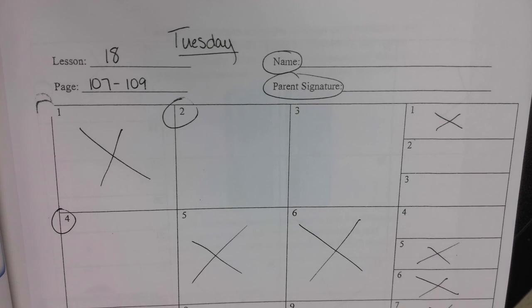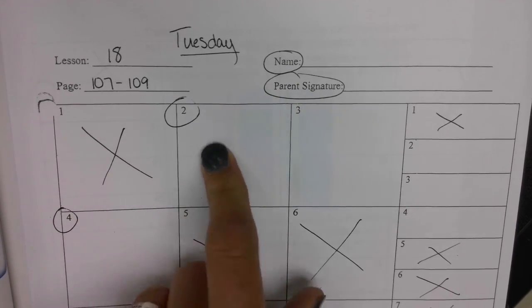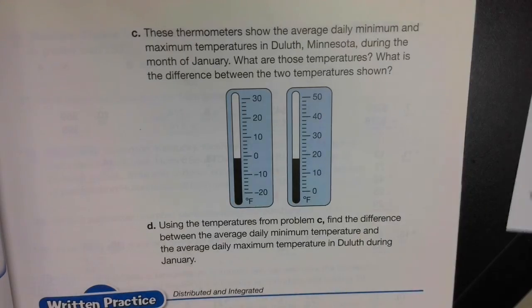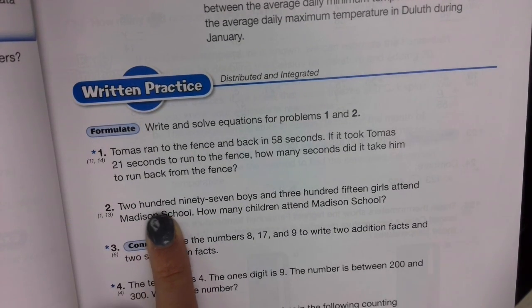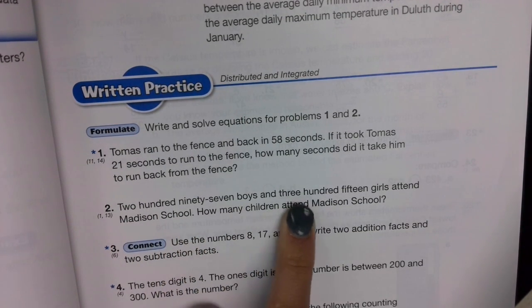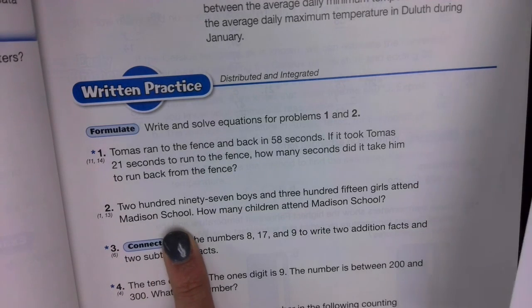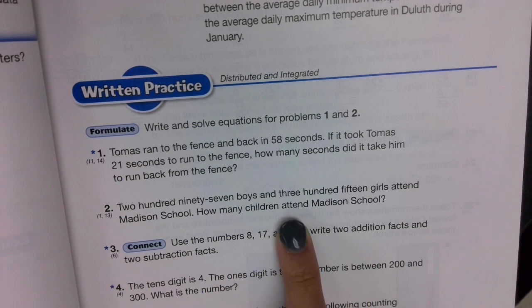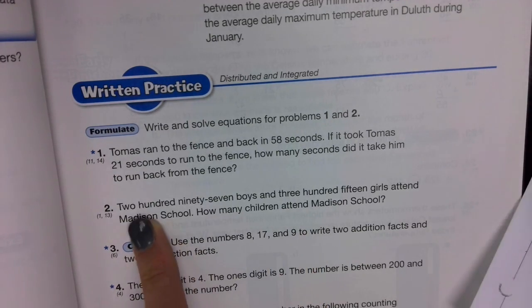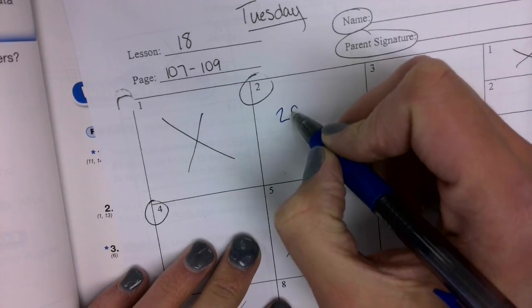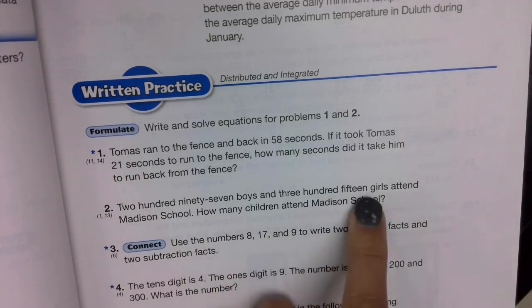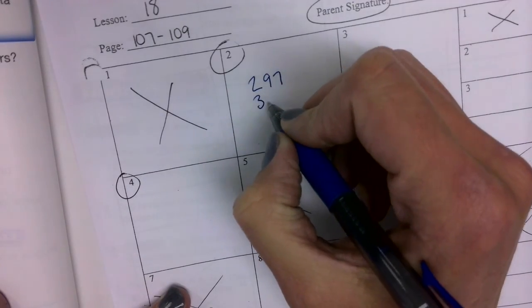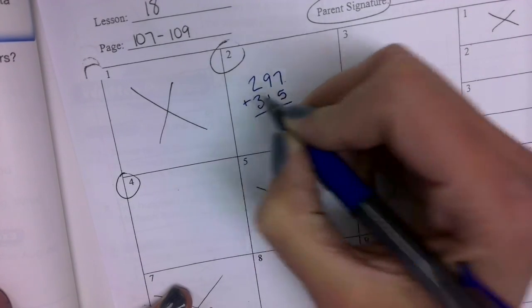For our assignment, we're on lesson 18, number 2. Number 2 says 297 boys and 315 girls attend Madison School. How many children attend Madison School? So we need to find the total, so we need to add both of those together. So we're going to do 297 plus 315. That'll give us the total amount of children.